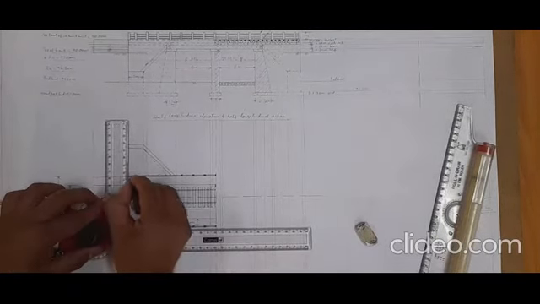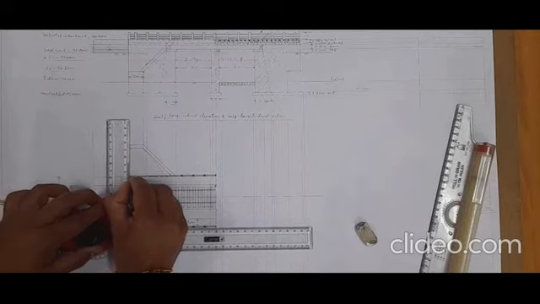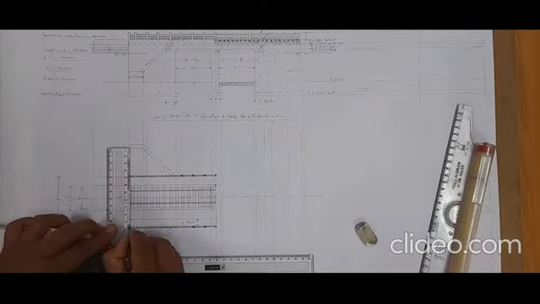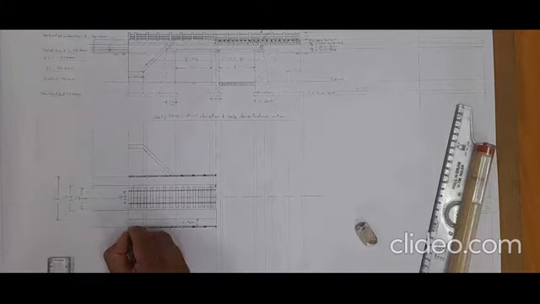At the end also we have taken one post, this is a post for the support, so the same we shall draw here at the end.